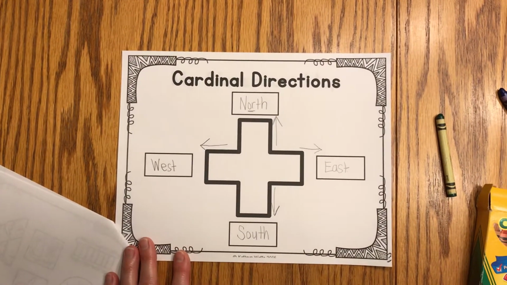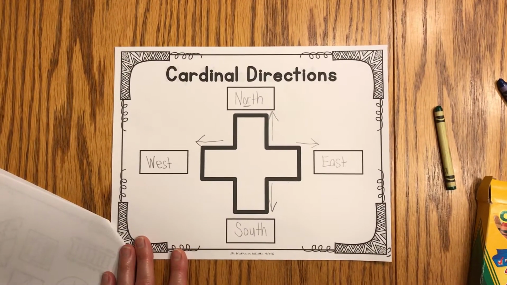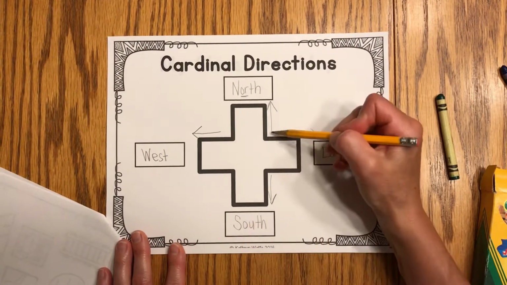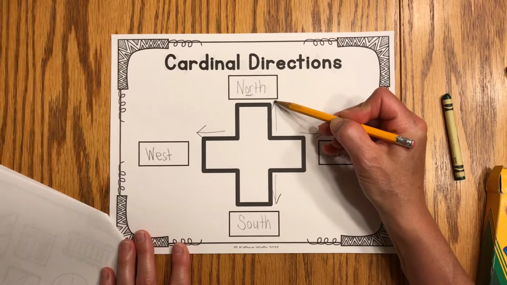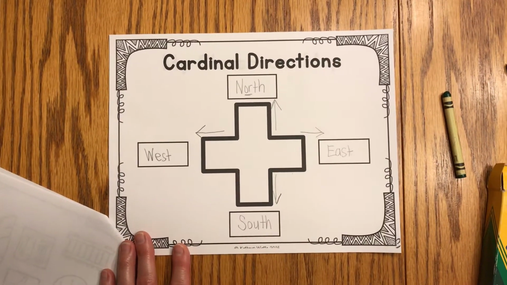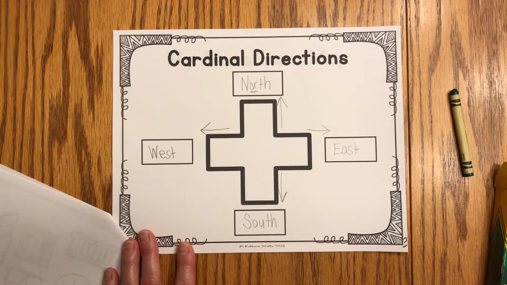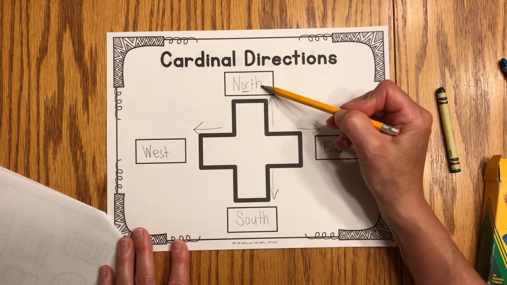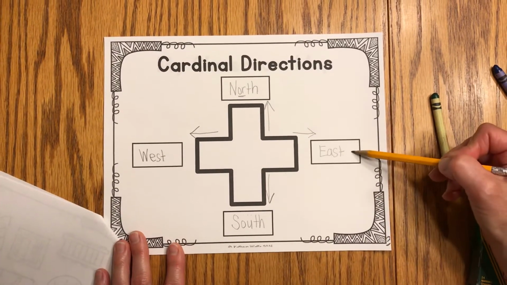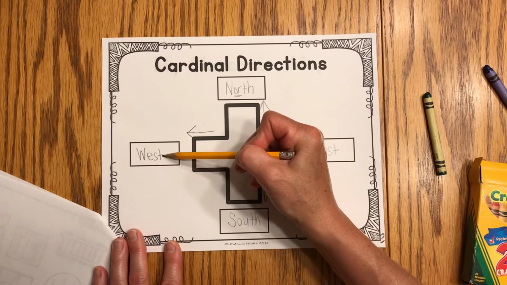So when we're telling someone how to get maybe to our house or something, sometimes you might hear grown-ups say that. Like you have to drive north, and then you'll turn to the east. Those are how we give directions on a map. So they're pretty important. So let's say it one more time. North, south, east, west. Nice job.